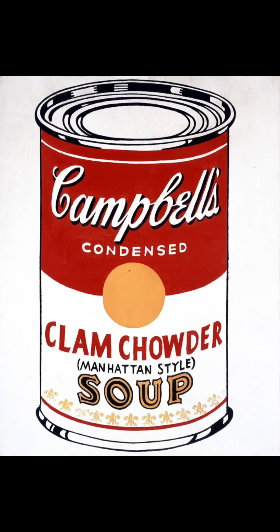Last but not least, Pop Art, 1960s US. Andy Warhol said, mass culture is art: ads, celebrities, soup cans. His Campbell's soup cans are just 32 paintings of soup. It blurs the line between high art and everyday stuff. And now, those soup cans are worth millions.